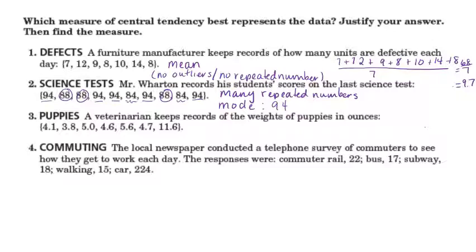All right, a veterinarian keeps records of the weights of puppies in ounces. So we have 4.1, 3.8, 5.0, 4.6, 5.6, 4.7, then we have this big one, 11.6. So we have no repeated numbers, but we have an outlier. All right, because we have an outlier and no repeated numbers, then the median is the best one to choose. Again, I'm just using that chart that's above these.